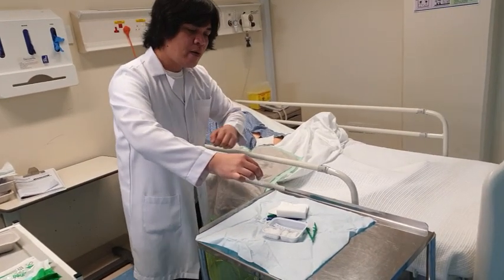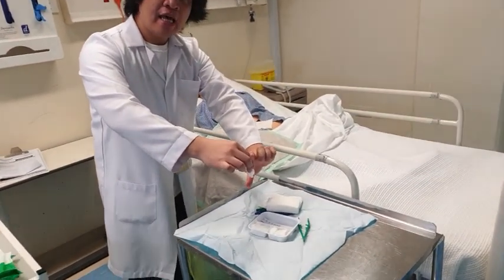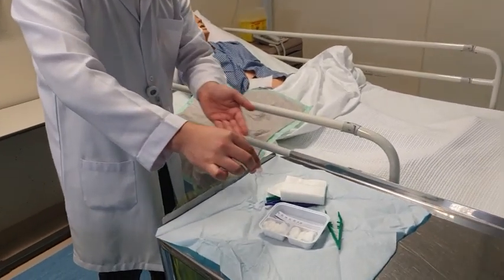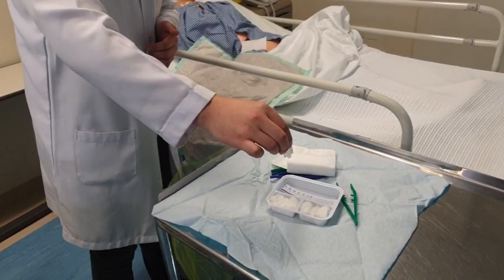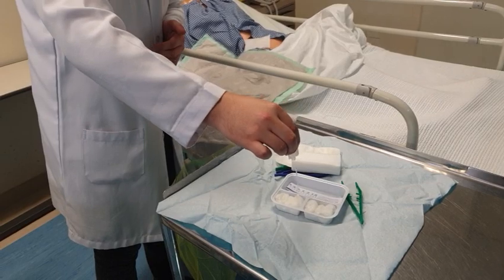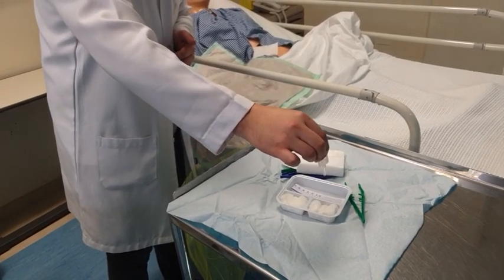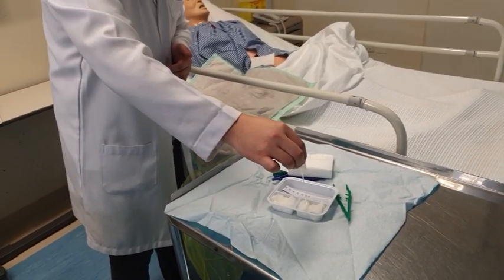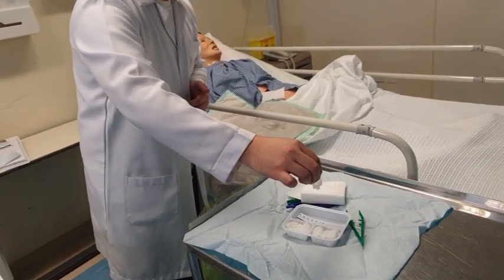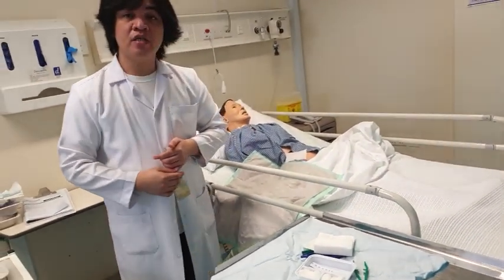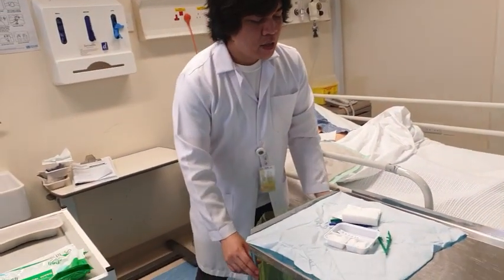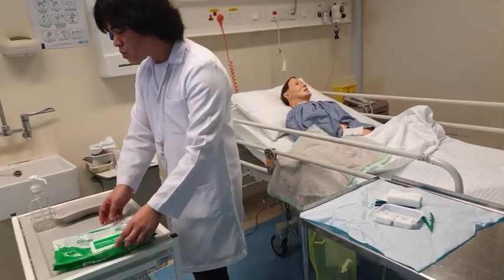And in doing so, make sure to maintain a higher distance in order not to touch our table. Make sure that the cotton or the gauze that we are using will be soaked with normal saline. And then we can dispose this one. Okay? So our table is ready.